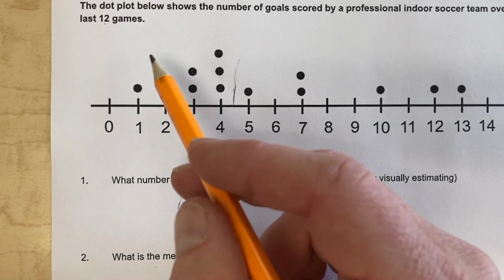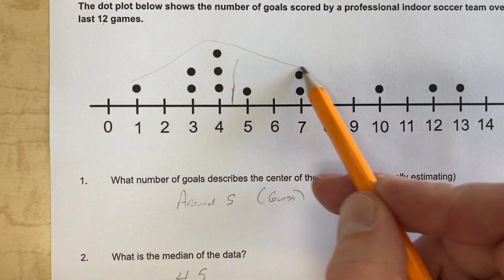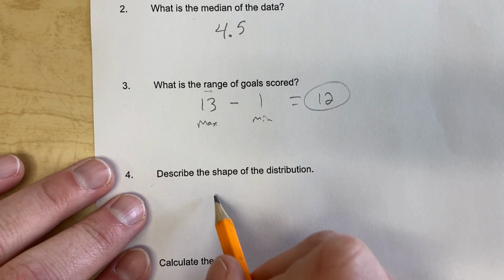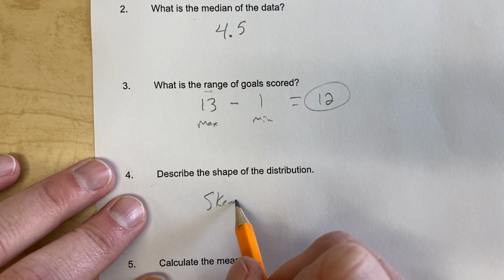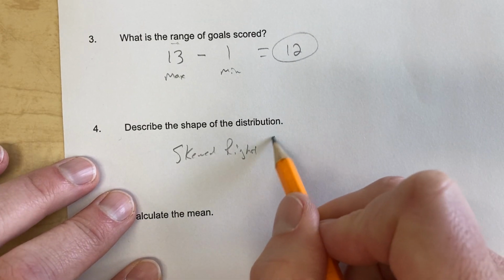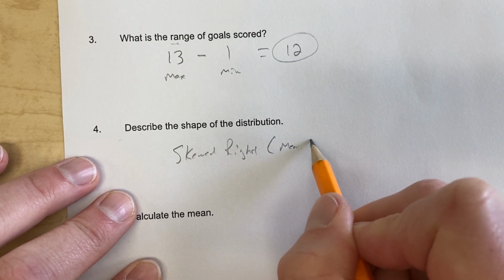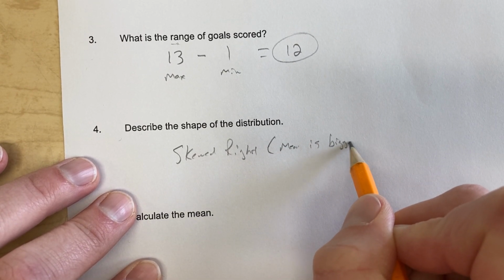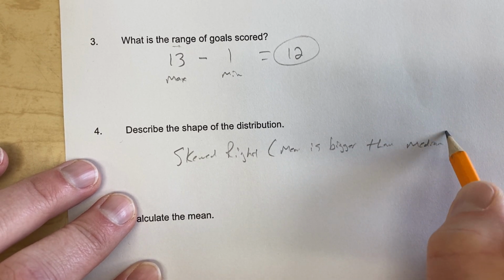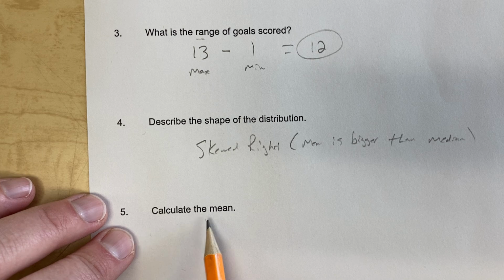Describe the shape of this. Well, we're kind of going up, and then we come down and we trail way off to the right. So I would say that this is skewed right. And because it's skewed right, that means the mean is bigger than the median. All right, so I'm expecting the mean to be something bigger than 4.5. But let's actually figure it out.